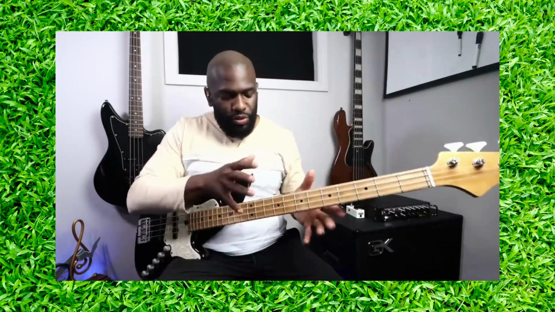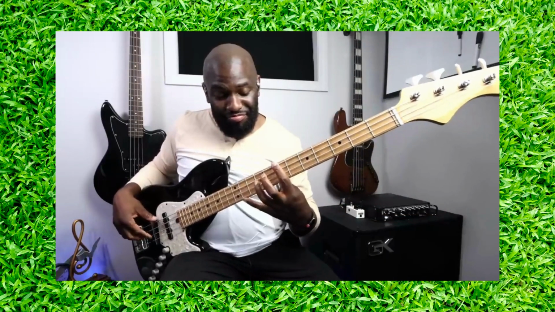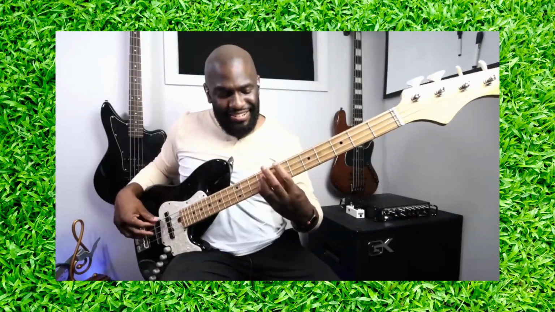So it's easier to visualize that versus trying to figure out, okay, is this a natural 6? Is this a minor 3rd? Is this a flat 5? So visualize it. Just playing random notes, but hear how it sounds.